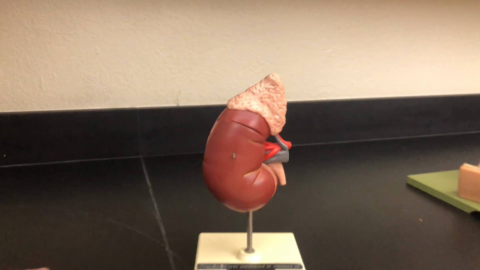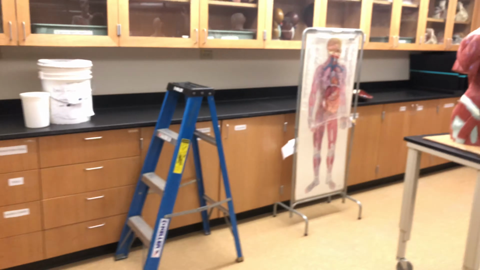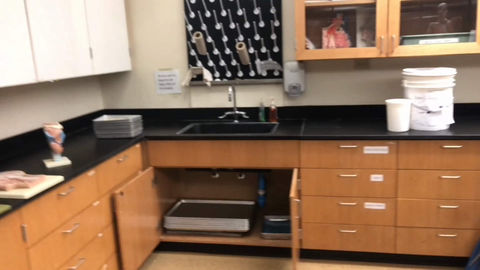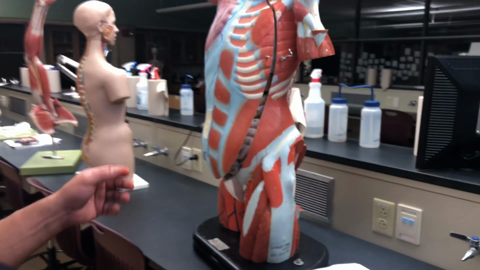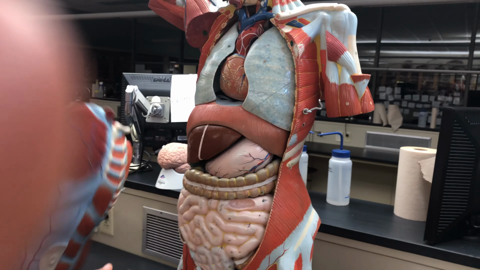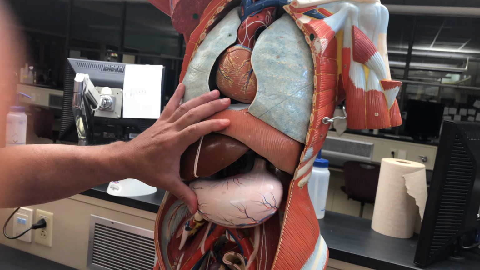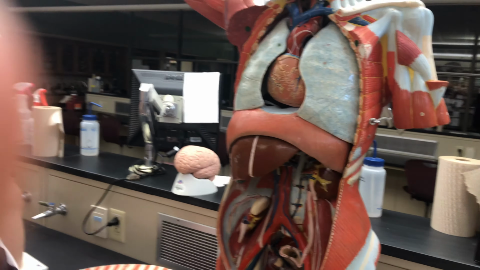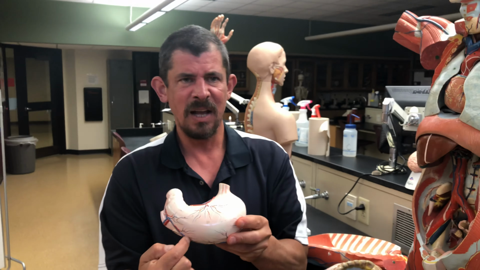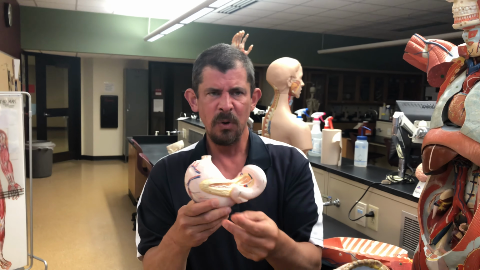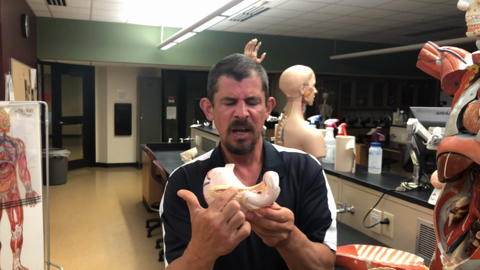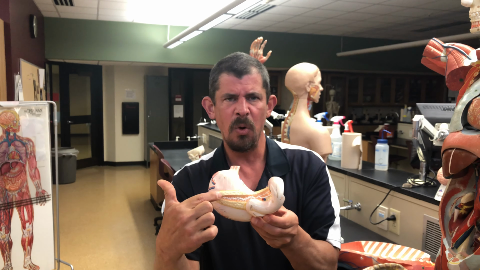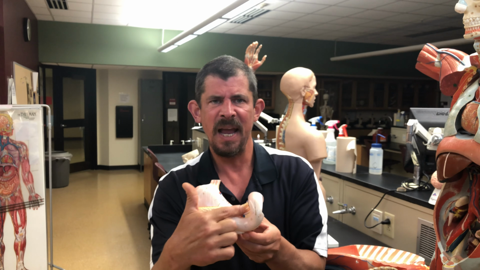As we keep coming down, the next is the pancreas. Again, Mr. Fogel has showed you the pancreas already. But the pancreas is found posterior to our stomach. So we have the stomach right here, we flip it over to the posterior surface, and what we see right here, this yellow organ, is the pancreas.